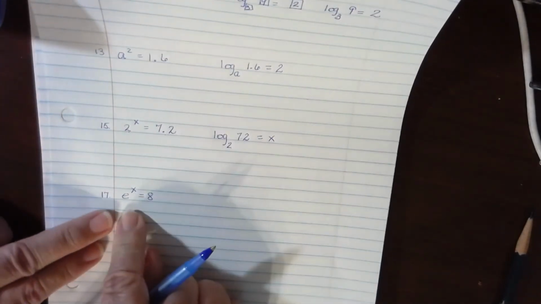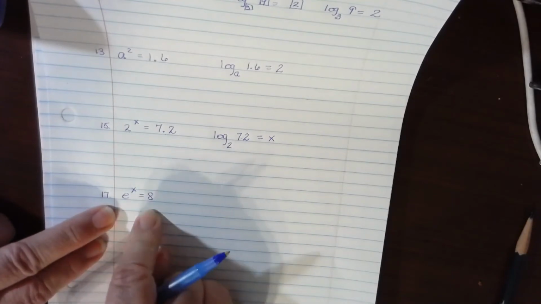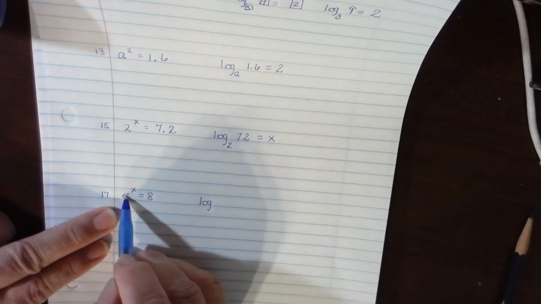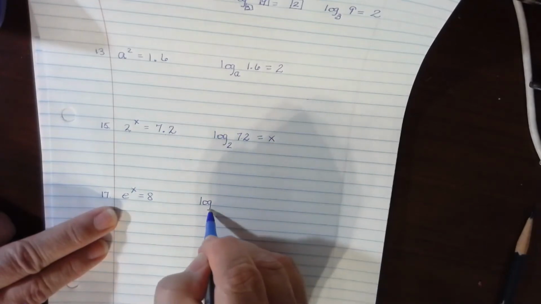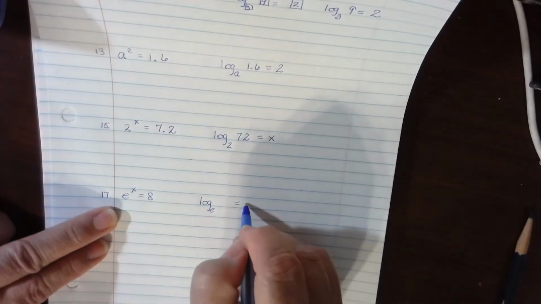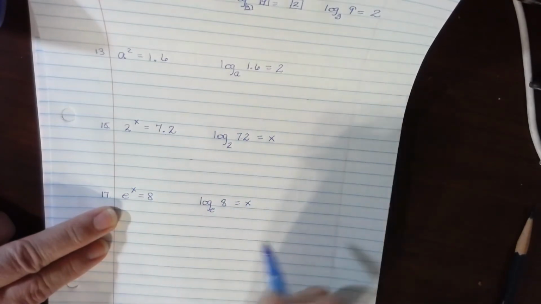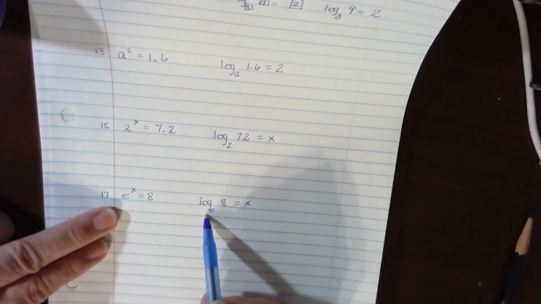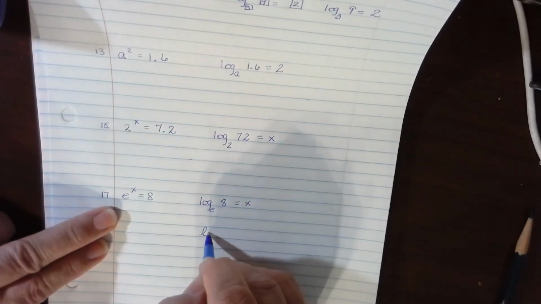Alright, finally in number 17, we have e to the x equals 8. So that would be the log base e. It's going to equal x because that's the exponent. And I just told you on that handout that log base e is written as ln.